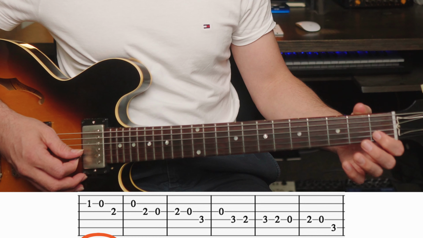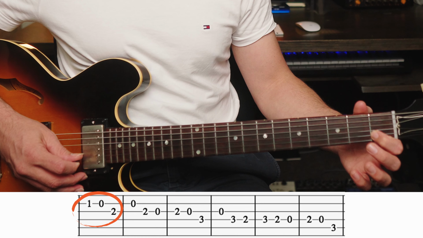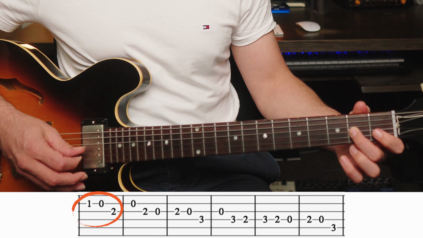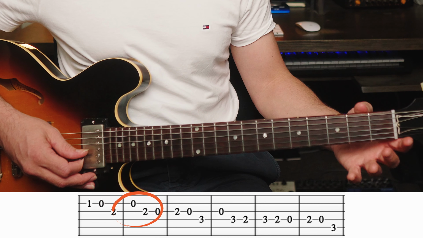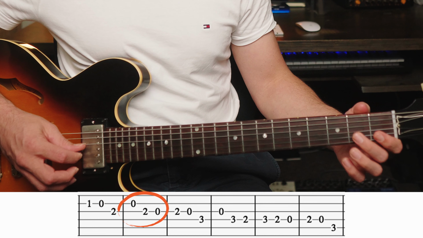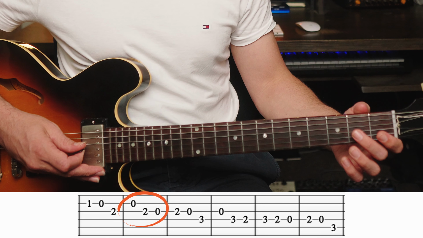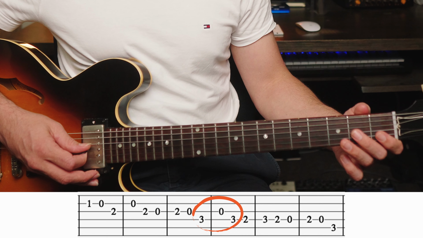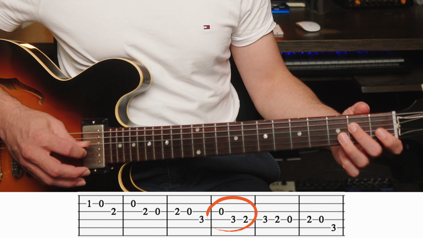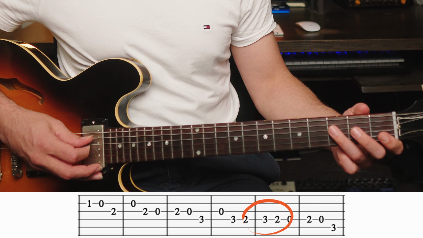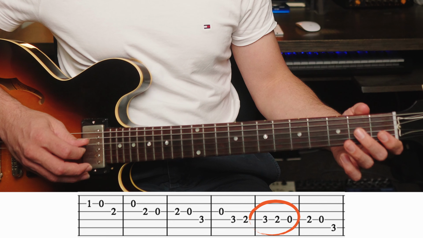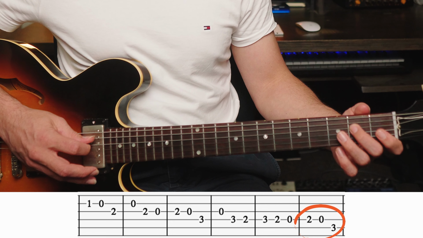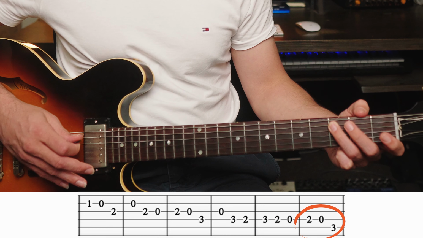Now let's try the backwards version of this. You start from C, and you're going to go C, B, A. Start from B, and you're going to go B, A, G. From A, G, F. And then G, F, E. And then F, E, D. E, D, C. So then the whole pattern goes like this, forwards and backwards.